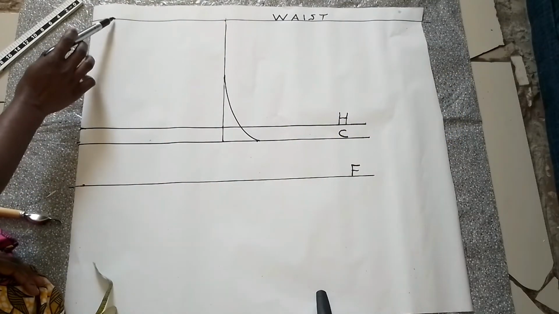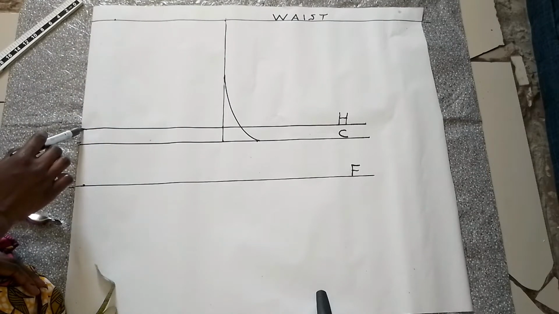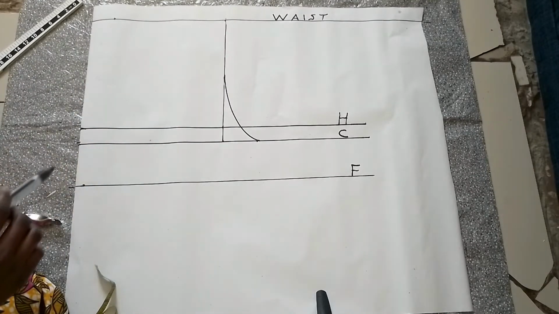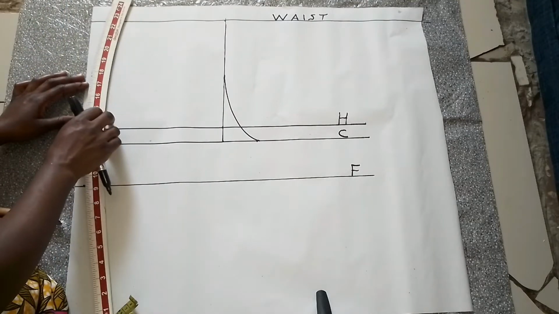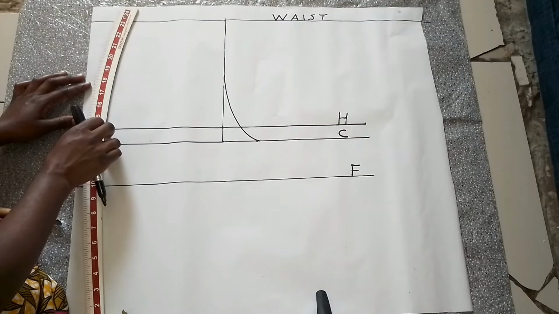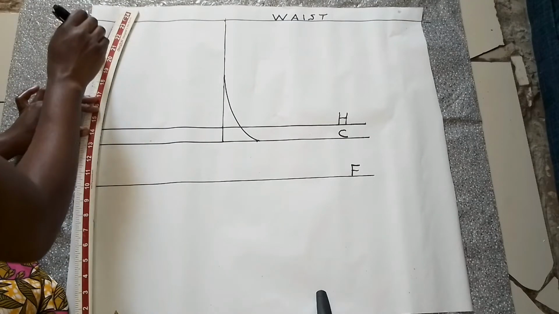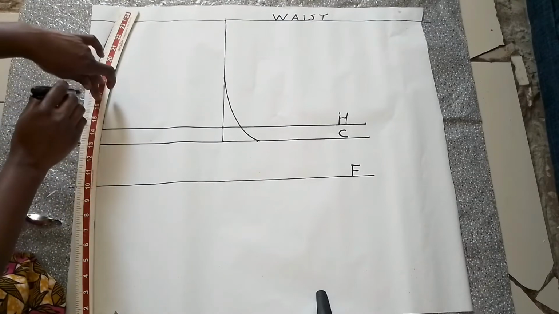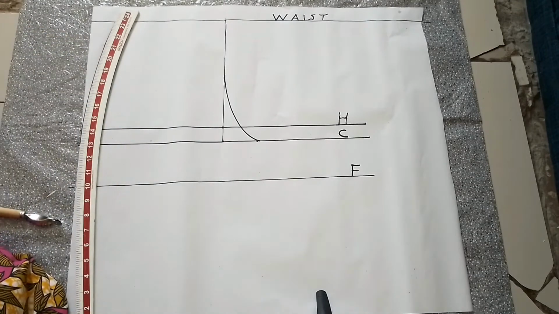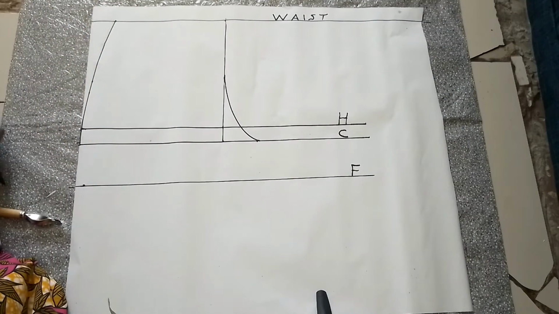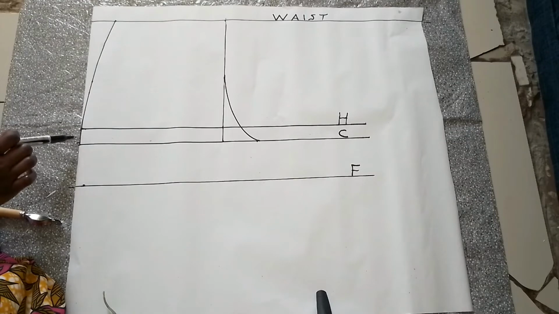So next I'm going to curve my hip by connecting that point down to my hip line and crotch line with my hip curve ruler. As you can see, I've just shaped my beautiful hip.